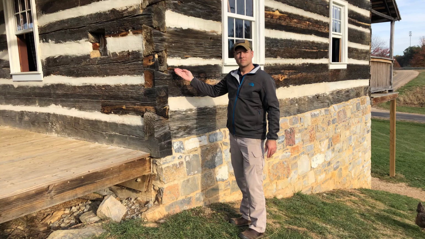33 right now. So I want to show you guys this post here. This post holds a lot of weight. This goes all the way down to the center beam into the crawl space. A lot of times you'll have a basement here and it'll go all the way down. This is what's supporting the brunt of the weight with the loft here and everything up above.